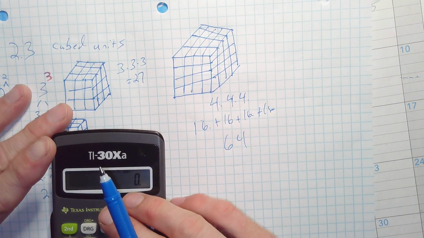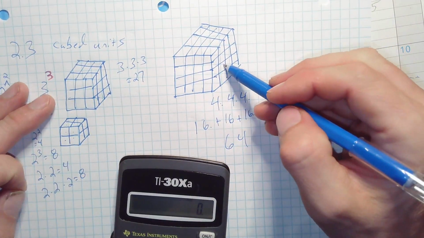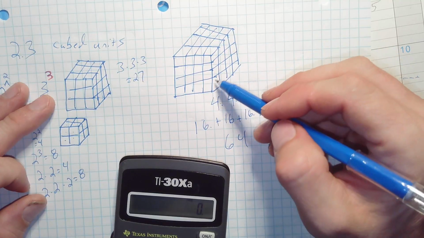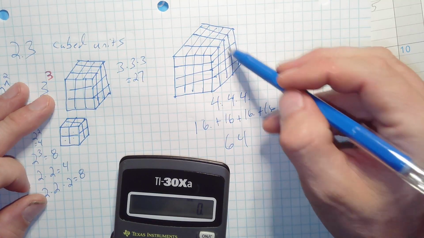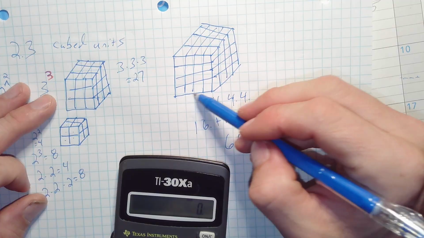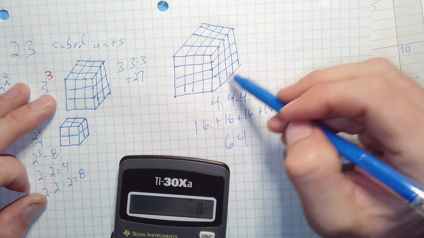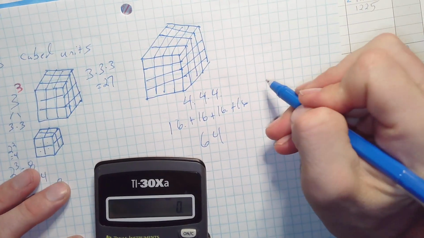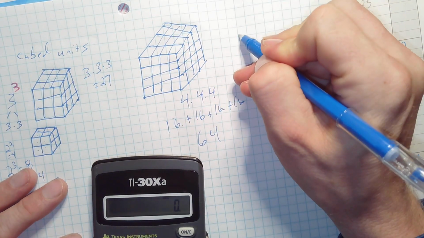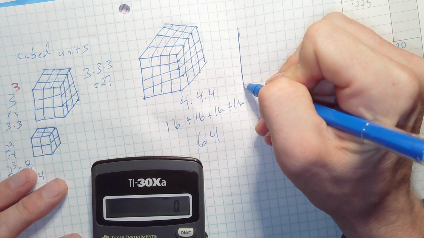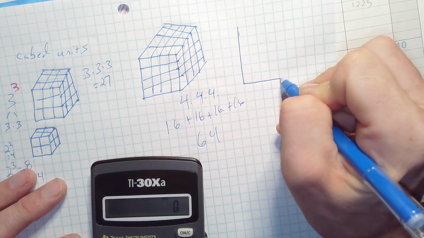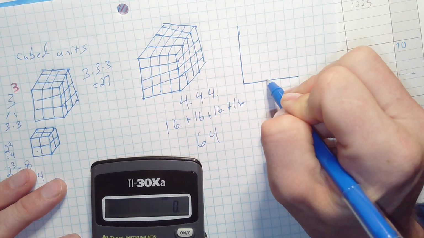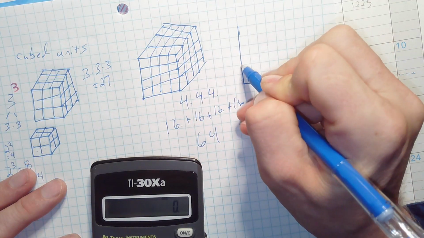Although it looks like it's 4 times 4 times 4 times 4, this is actually 4 cubed, because you're multiplying it 3 times. It can be confusing, but if I did 5, you'd have 5 rows of 5, so 1, 2, 3, 4, 5, over and over.